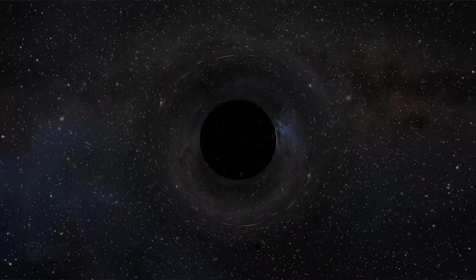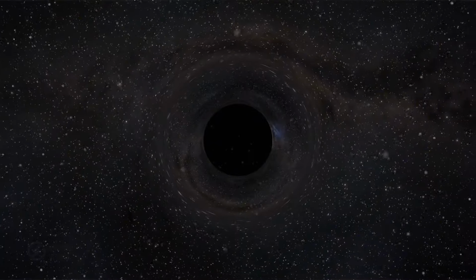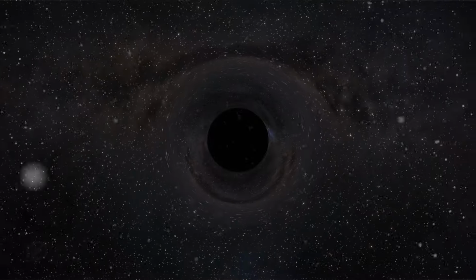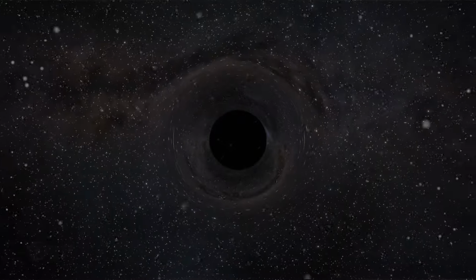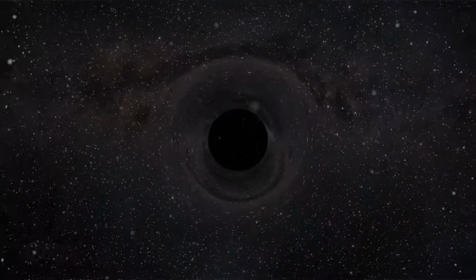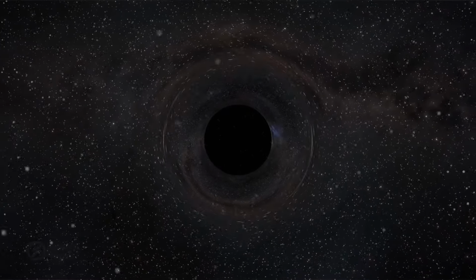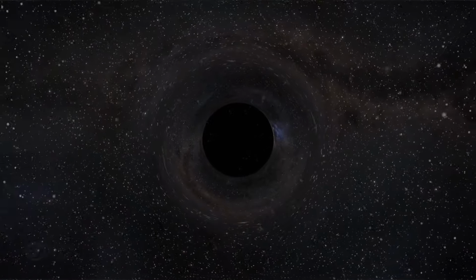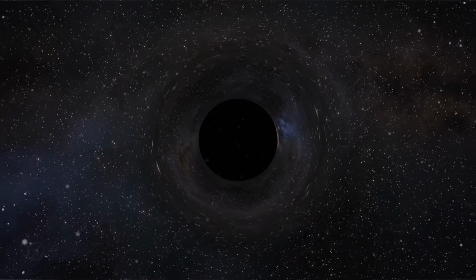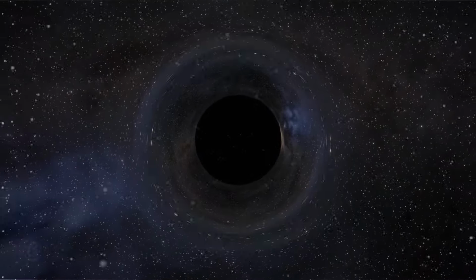In the most active systems, such as quasars, as much as 10% of the infalling matter's rest mass can be converted into radiation. By comparison, nuclear fusion in stars converts only about 0.7%. This means that, gram for gram, accretion onto a black hole is the most efficient energy source known in the universe. For example, if 1 kilogram of matter, 2.2 pounds, were accreted onto a black hole, it could release energy equivalent to about 90 trillion joules, roughly the same as the explosive energy of 20 kilotons of TNT, the yield of the Hiroshima bomb.